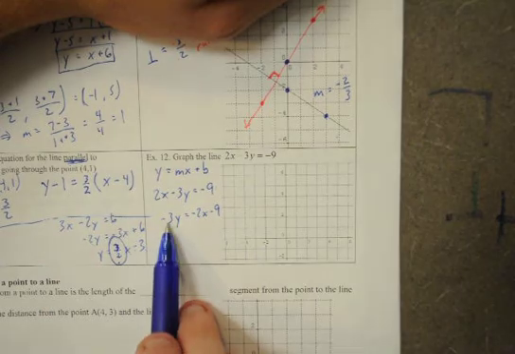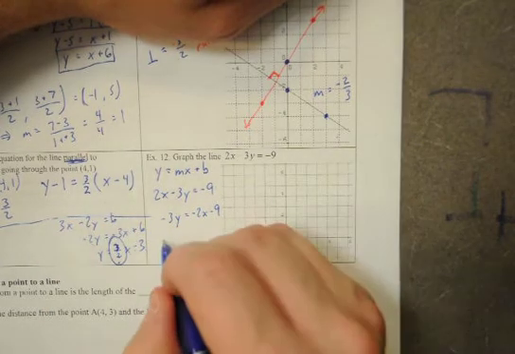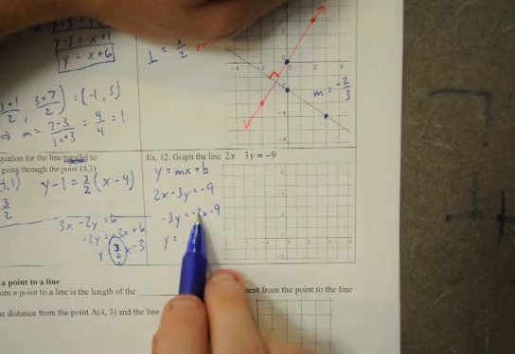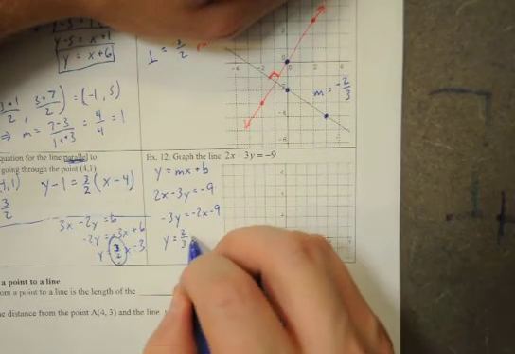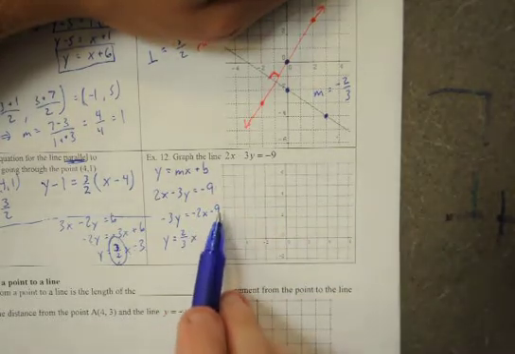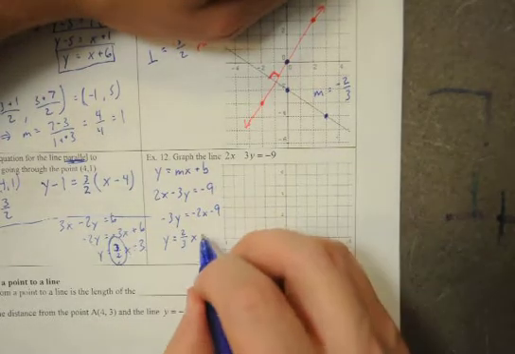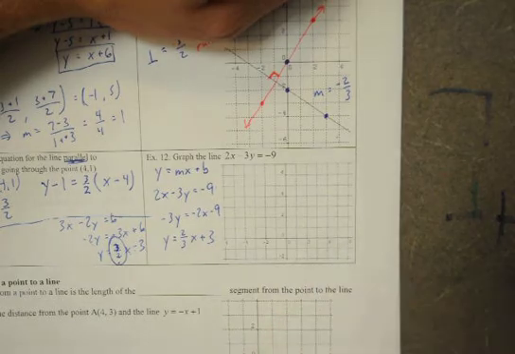Now we're going to take our 3 and we're going to divide it. So divide by negative 3. Negative 2 divided by negative 3, we're just going to call that 2 over 3. Negative 9 divided by negative 3 is 3. So now let's graph our equation.